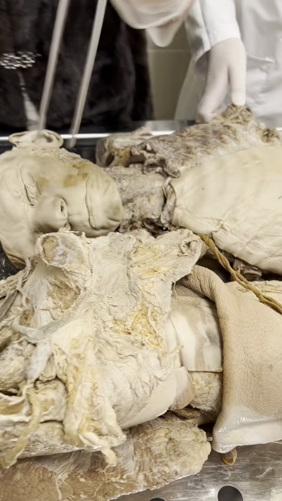Now, internal iliac artery, arteria iliaca interna. It gives parietal and visceral branches.